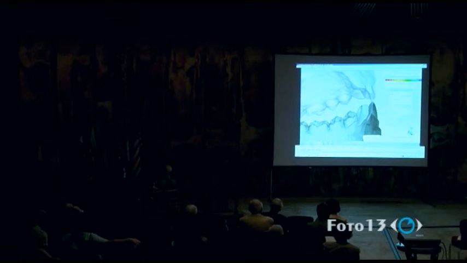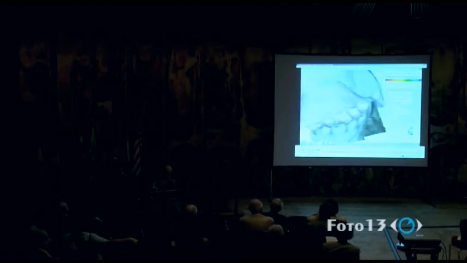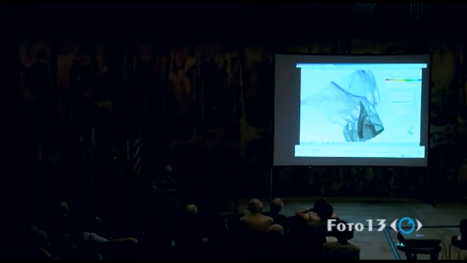So the computer will now control the occlusion. It will change the occlusion a little bit, so we have now the right function with the help of the navigation system. Here we see the cut again, the cut through the front teeth.